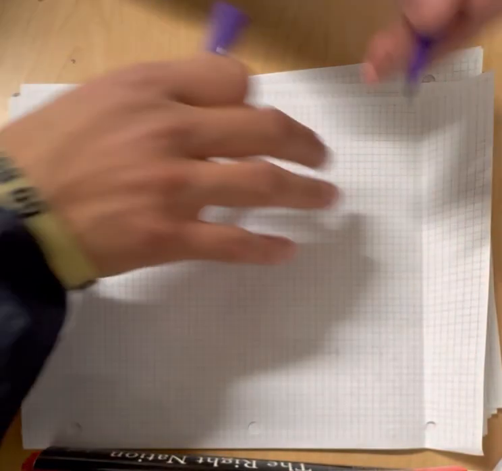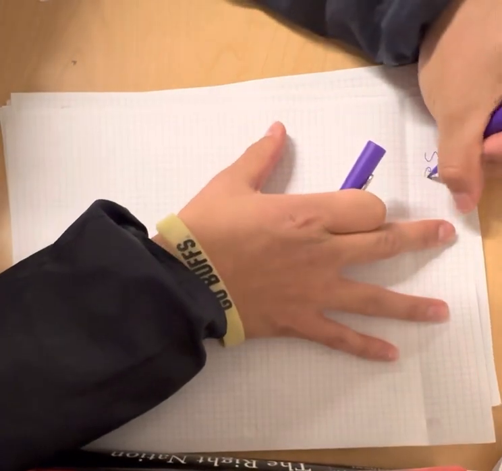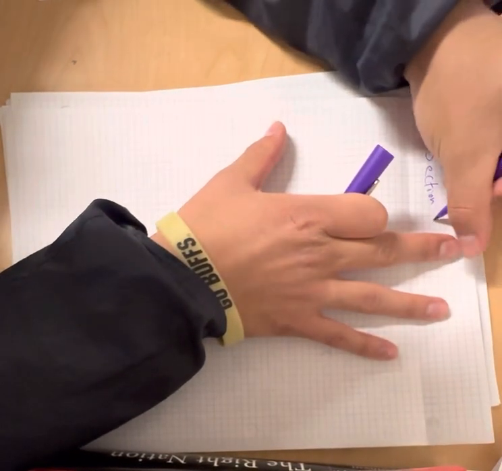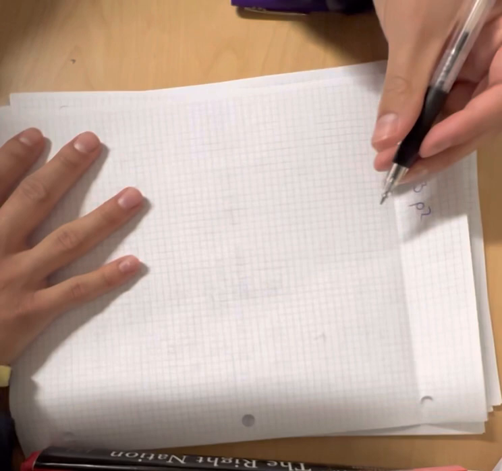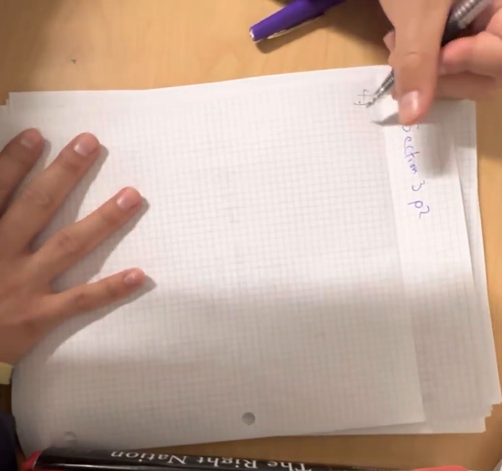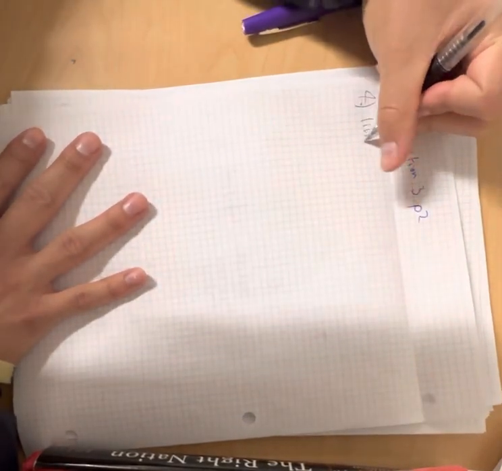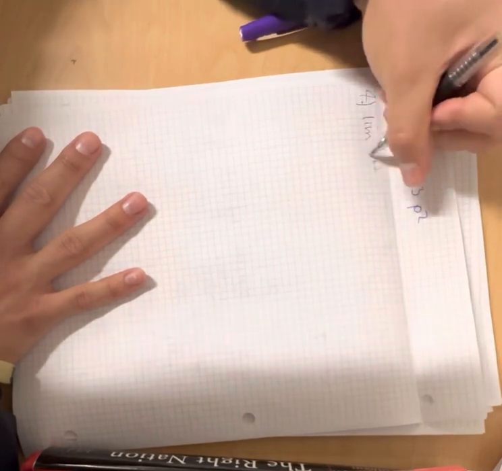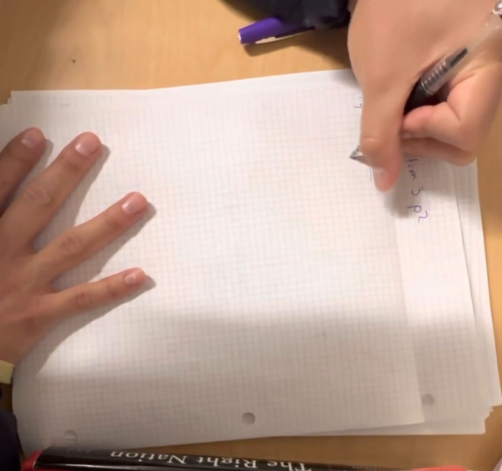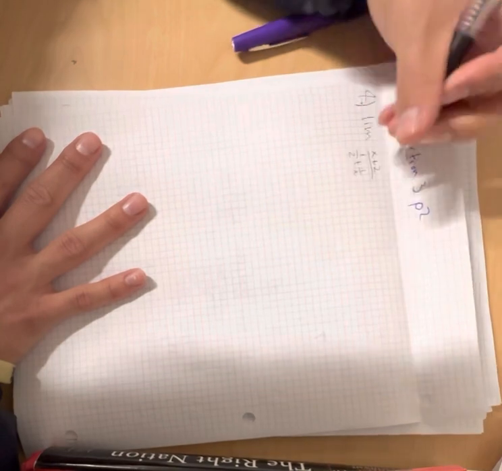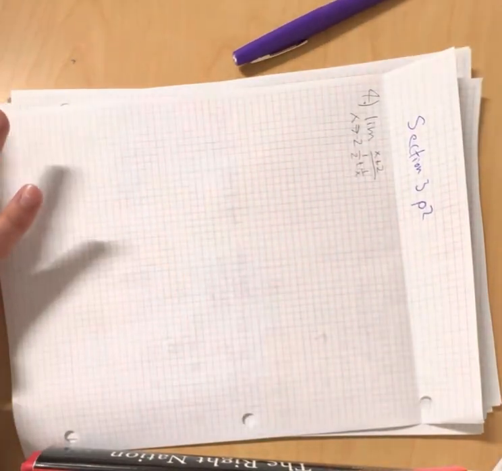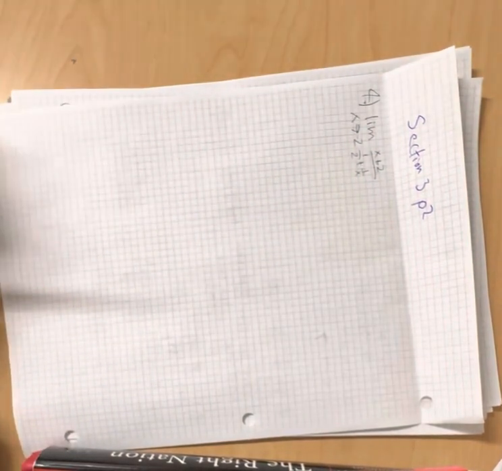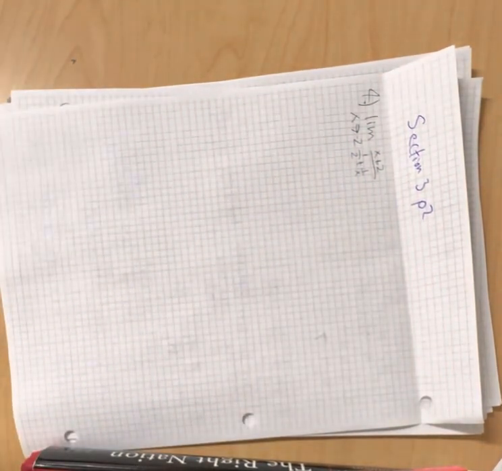We're gonna continue going over section 3. This is section 3, part 2. Last video we went over 1, 2, 3. We're gonna go over 4, 5, and 6. Number 4 is the limit of (x + 2) over (1/2 + 1/x) as x approaches -2. Cool. And let's get started on number 4.